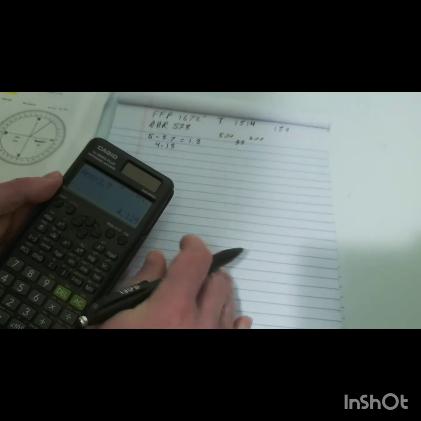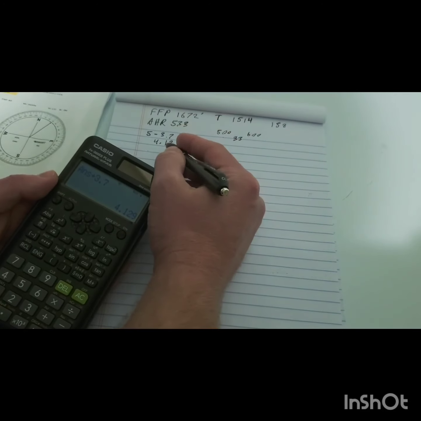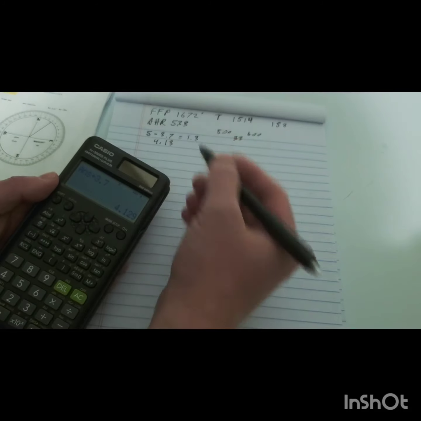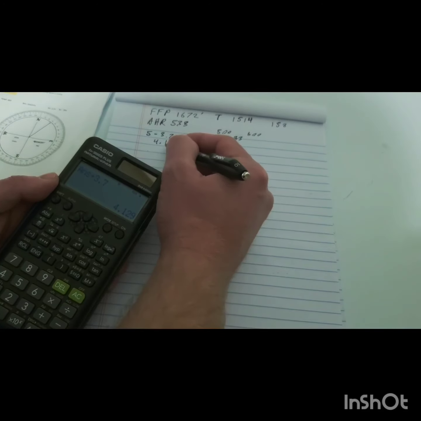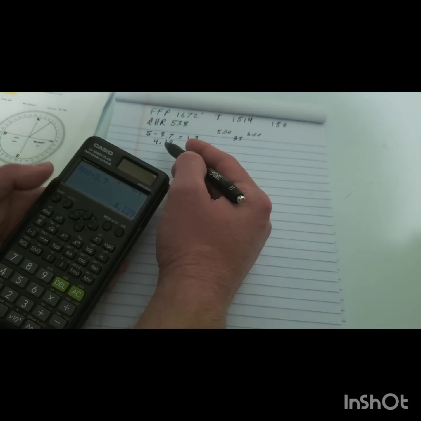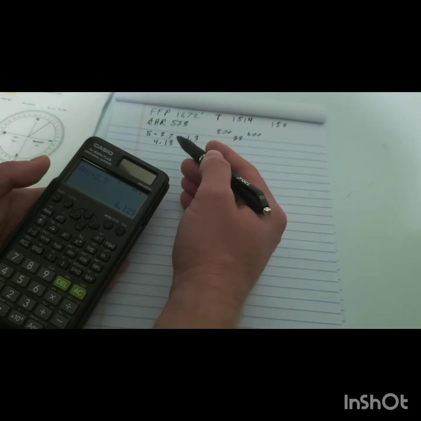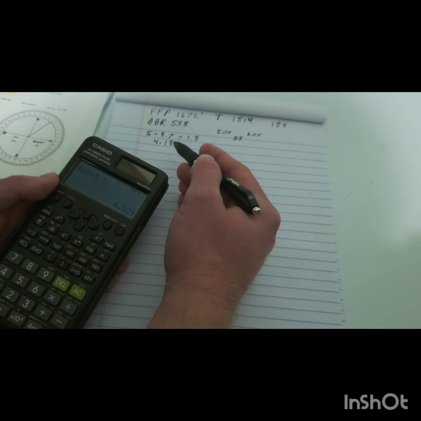4.13. So you've got an option here when you get a weird one like that. You can only adjust in tenth of a mil increments, so either 4.1 or 4.2. It's closer to 4.1, and that's probably what I would go with out in the field.